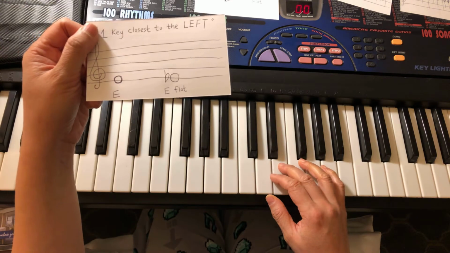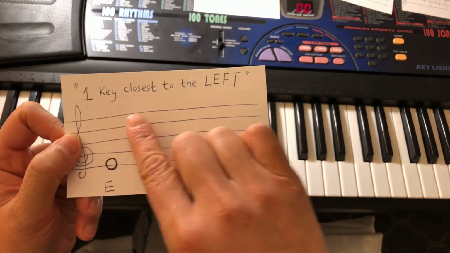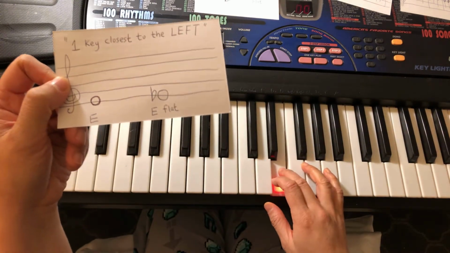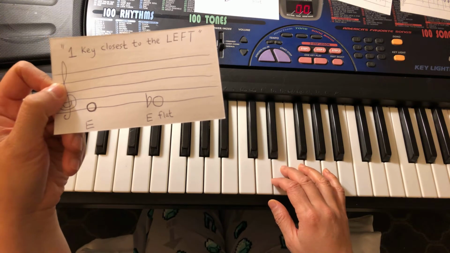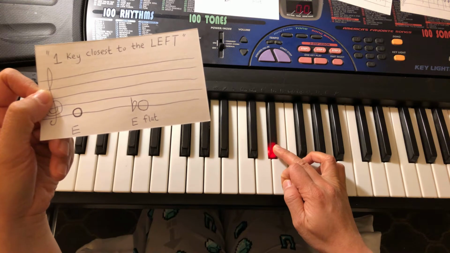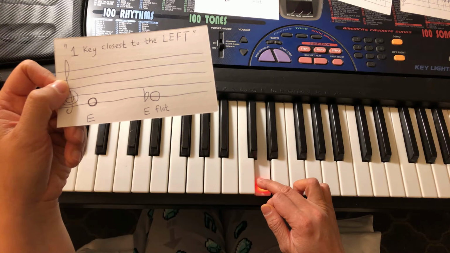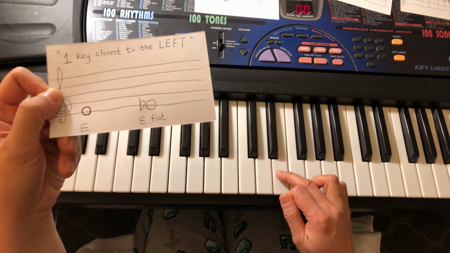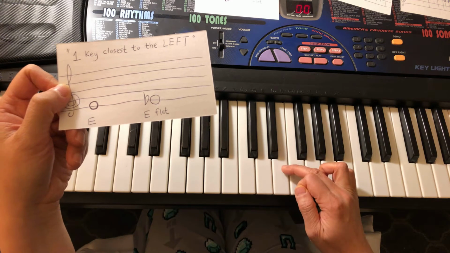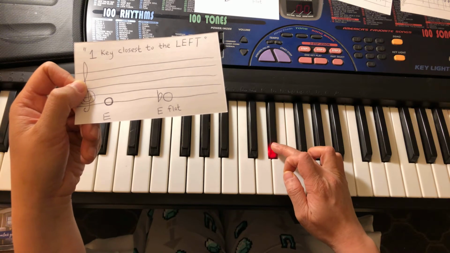But if they put a flat sign next to the E on the left side of the E note, then you have to play one key closest to the left. So this is E. One key closest to the left is this one, the black key. Some students might think intuitively it's this one, but between this and this, which one is closest to E? It is this. So this is E flat.